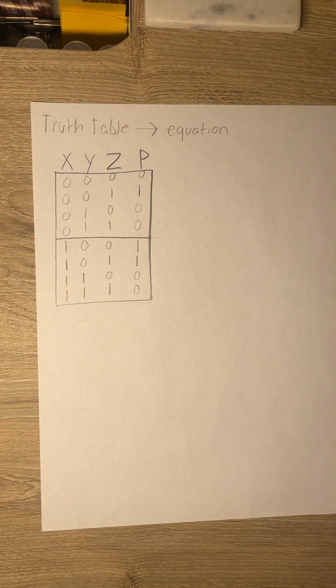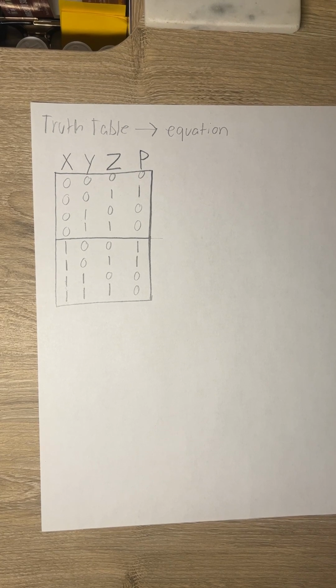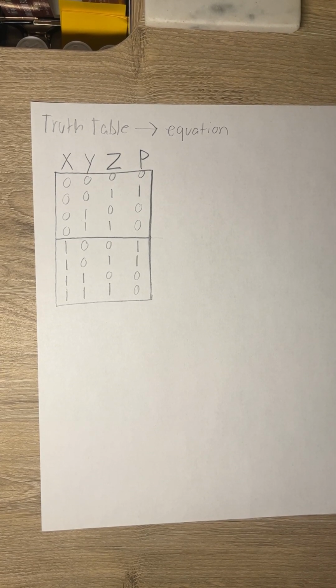This is my free demo on Learning Target 4B. Today I'll be demonstrating that I can translate between equations, truth tables, and logic circuits.